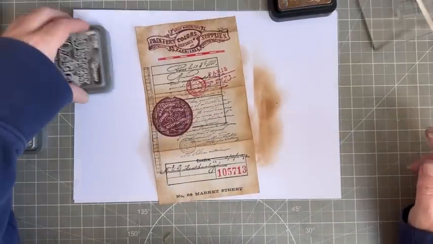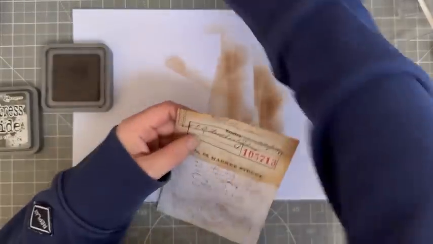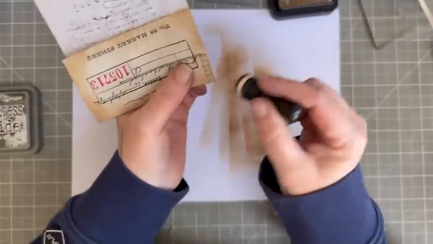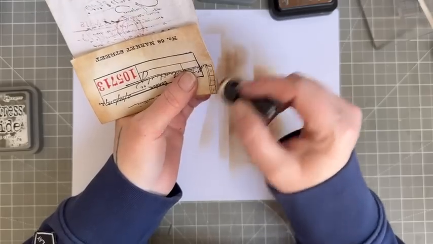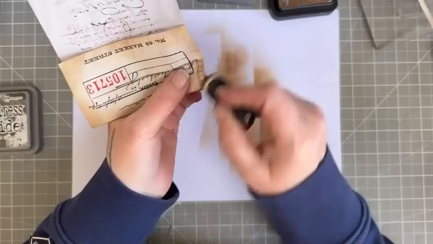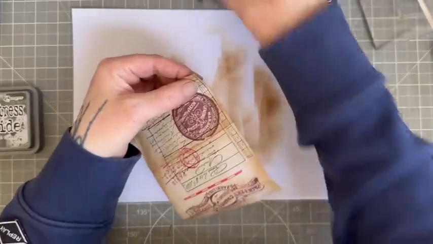But we're not going to stop there. We're going to go a little bit further. So along the creases, I'm going to get my Ground Espresso and my little dauber. And pretty similar to what we did on the labels yesterday, I'm just going around the edges. And I'm just doing the corners.